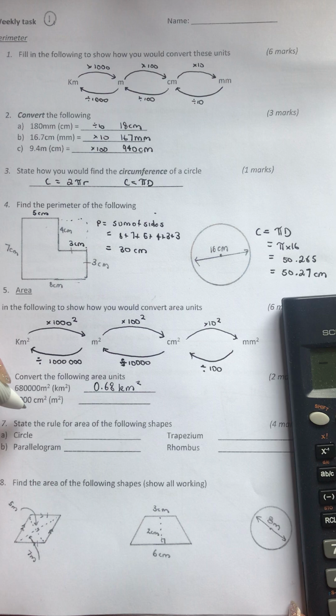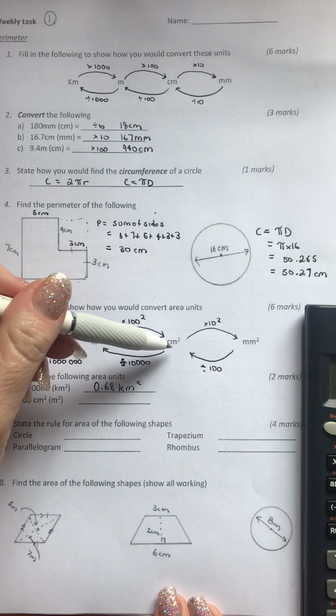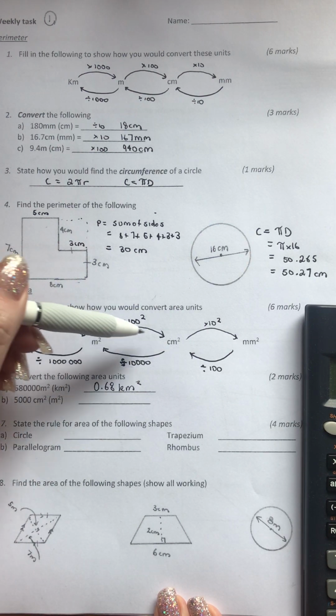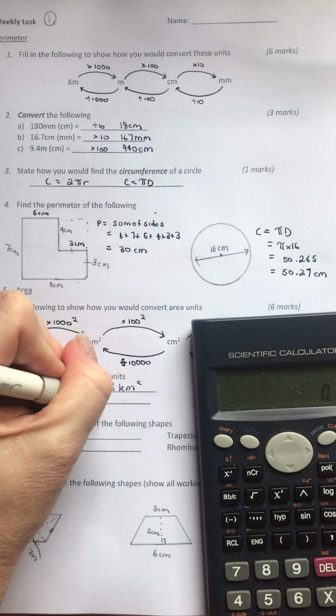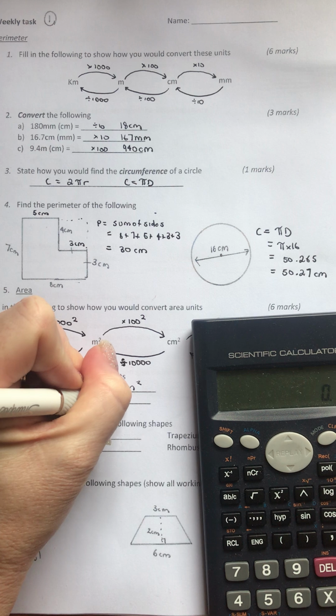Then when we're going from centimetres squared to metres squared, that's where we're dividing by 100 squared, or we can divide by 10,000. So we will get 0.5 metres squared when we do that.